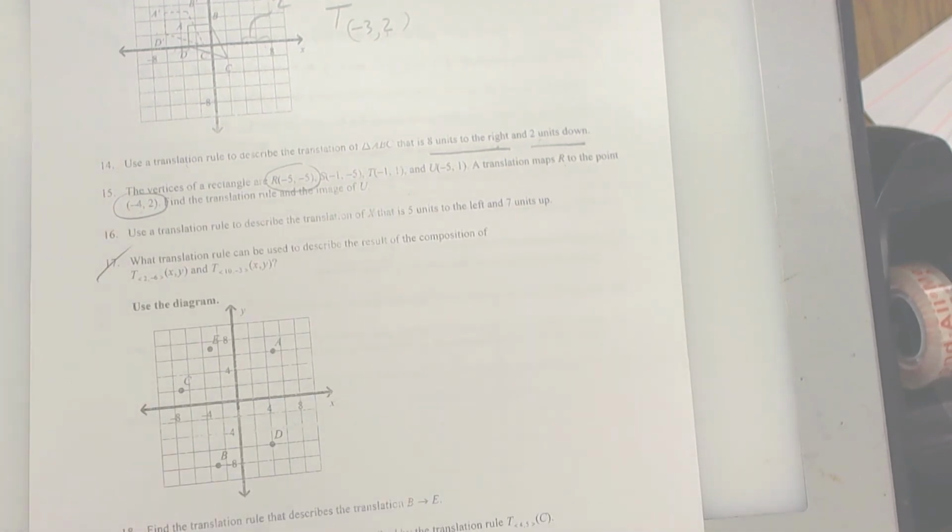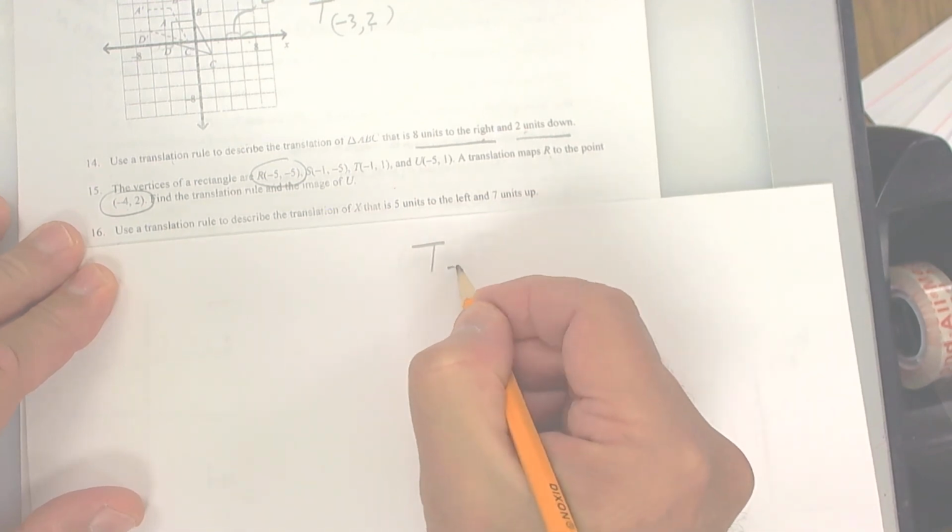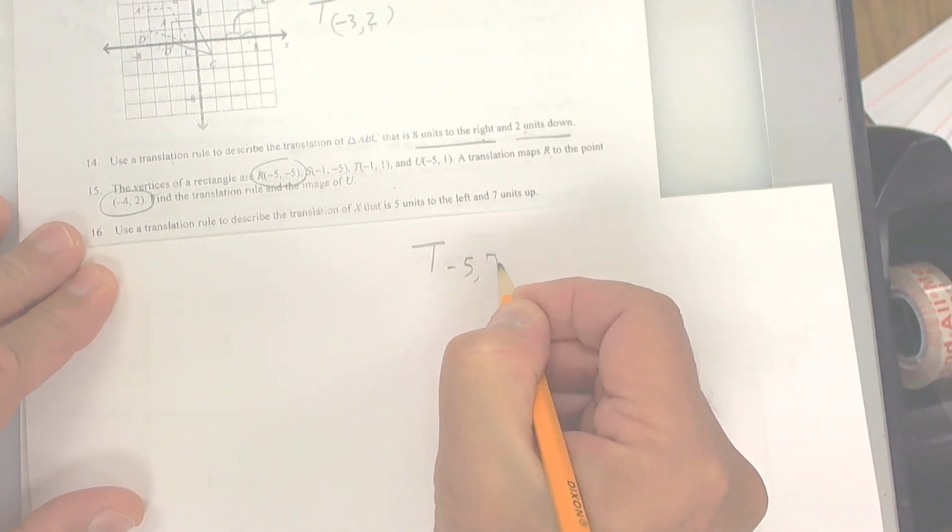Number 16, write a rule to describe this, where you're going 5 units to the left. So that's a negative. So the translation would be a negative 5, and 7 units up is a positive.